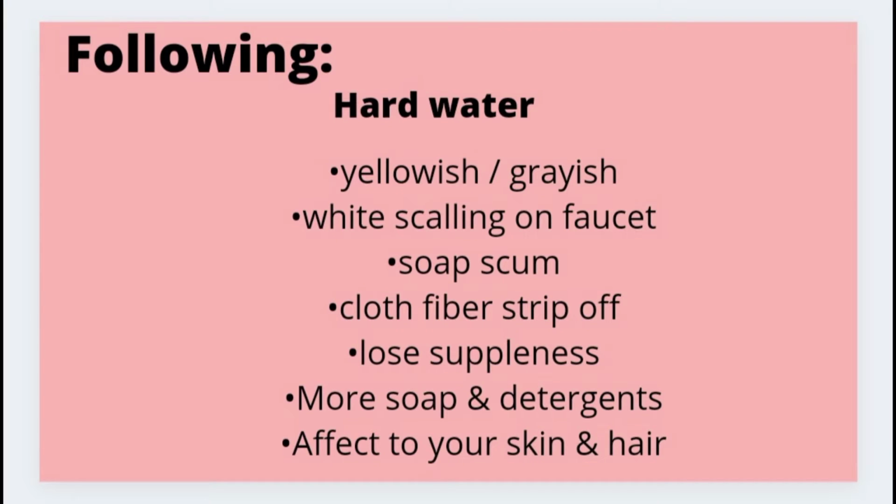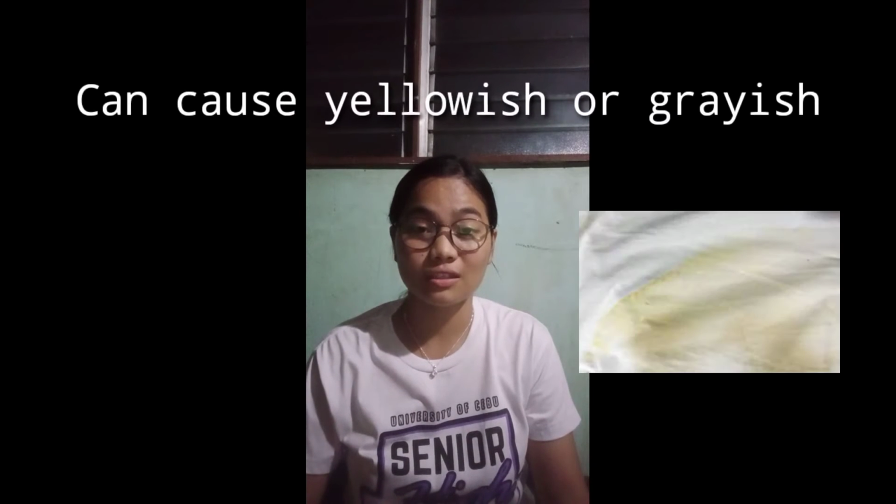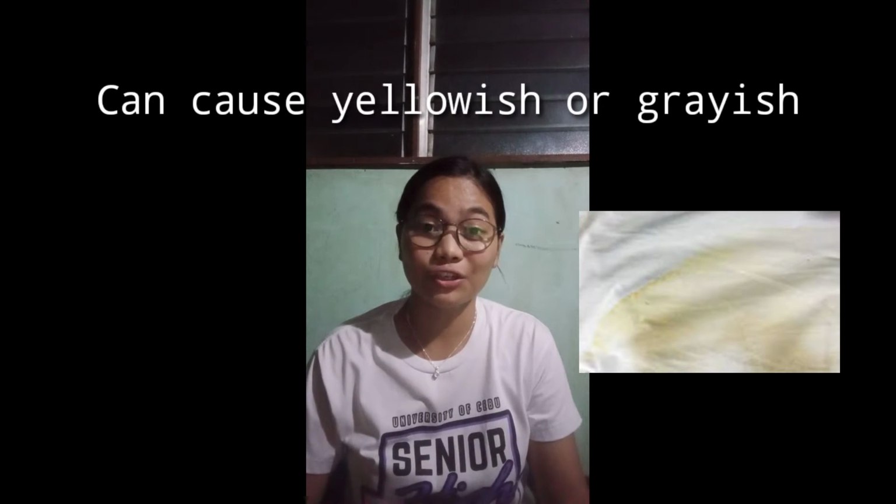But why do we need to soften the water? To avoid the following. First, yellowish or grayish color, especially in your laundry, which is supposed to be white. It can cause dirtiness to your laundry, like a yellowish or grayish color.